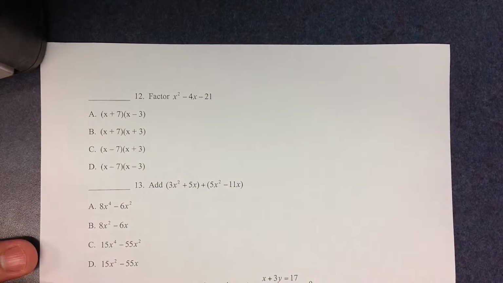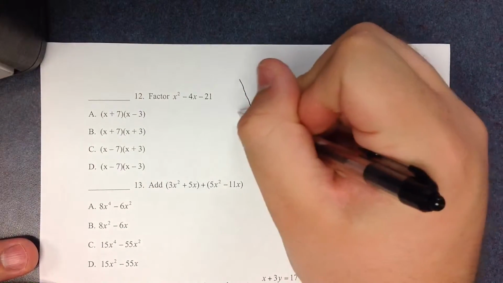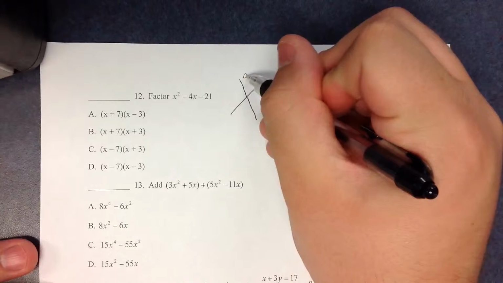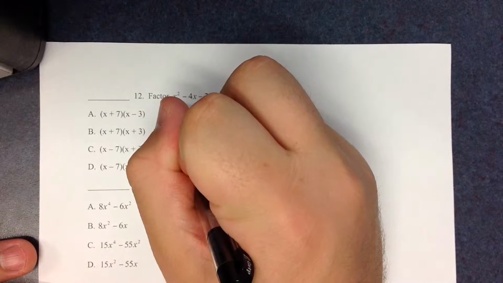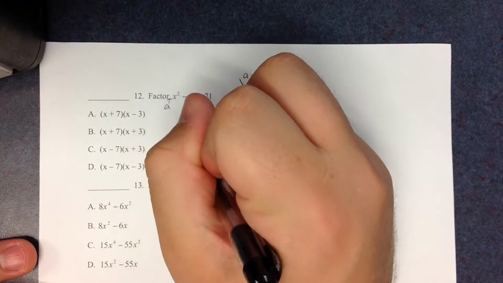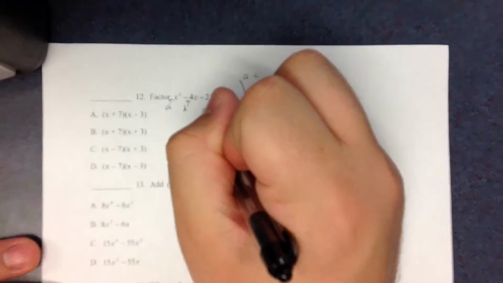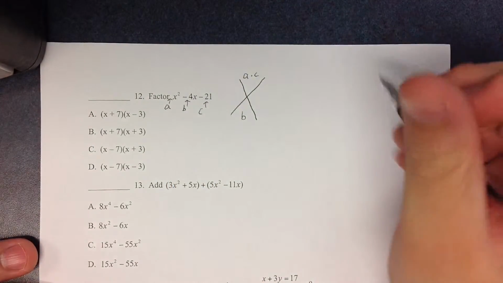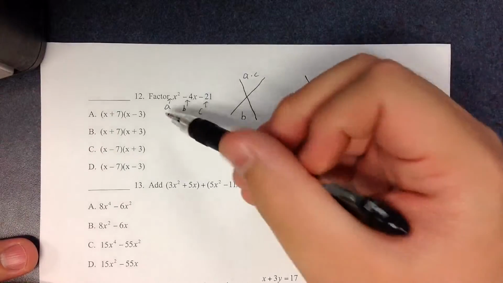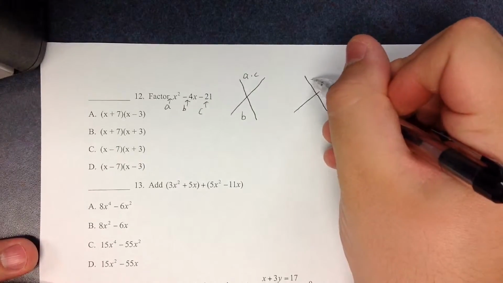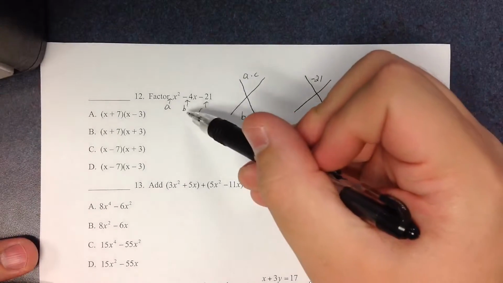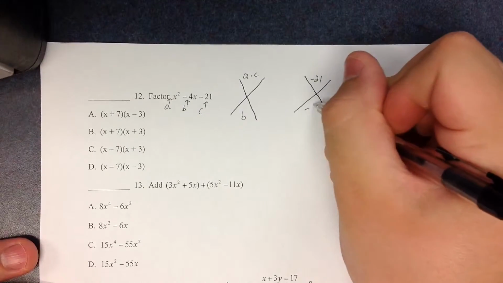Okay, number 12, factor x squared minus 4x minus 21. These are problems that I like to use the diamond method to factor. And again, when we use the diamond method, on top we've got a times c, and on bottom we've got b. So remember, a is the number in front of x squared, b is the number in front of x, and c is the constant at the end. So in our problem here, a is 1, c is negative 21. So if I take 1 times negative 21, I get negative 21. B is the number in the middle, so it's negative 4.